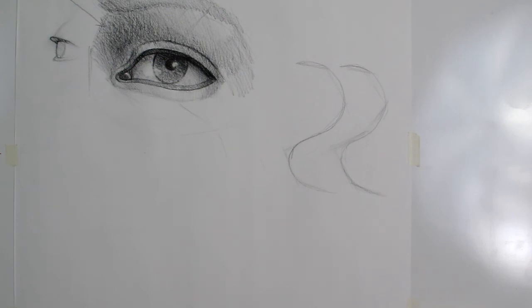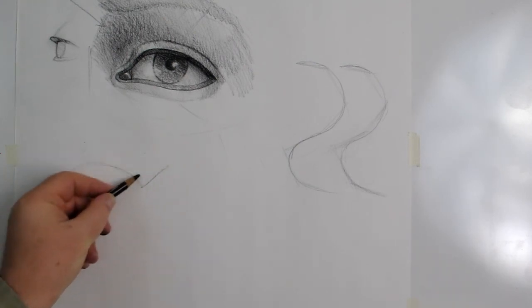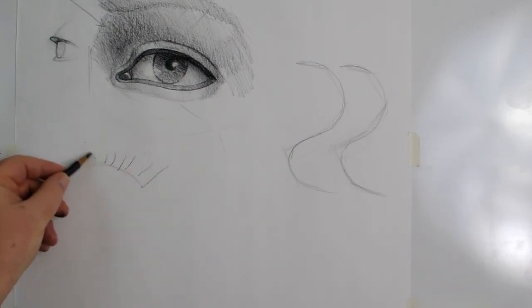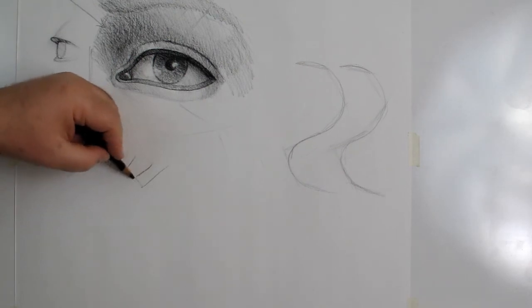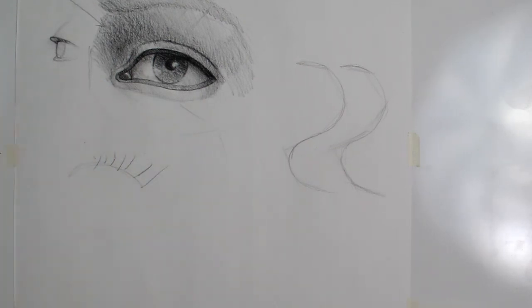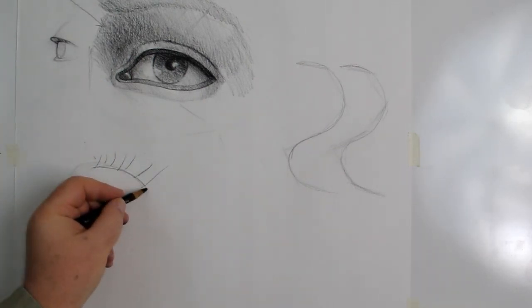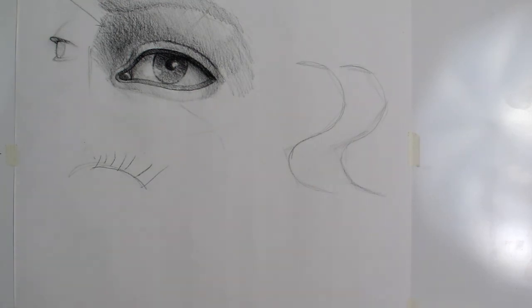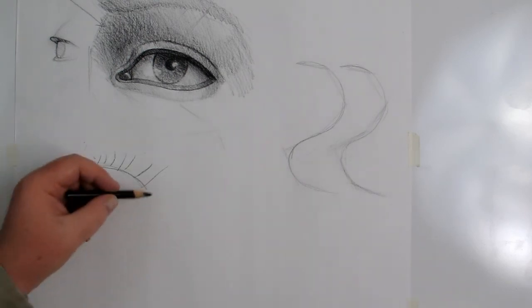So we've got this. Whenever we're doing eyelashes, there are things that we want to avoid. We don't want to do spider lashes. Okay? So we don't want that. It's just not something you want to do. So when we look for lashes, the lashes actually naturally group.